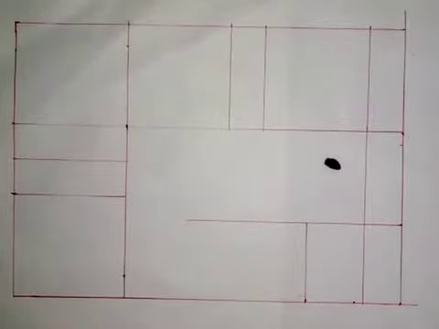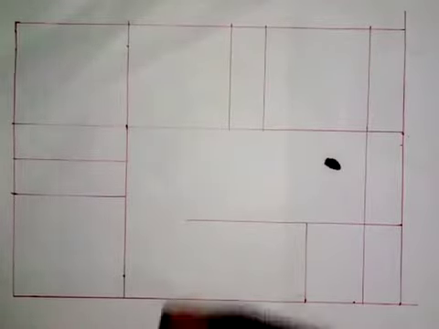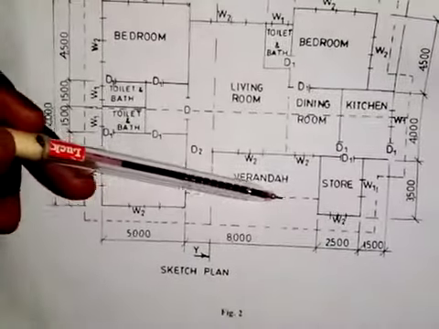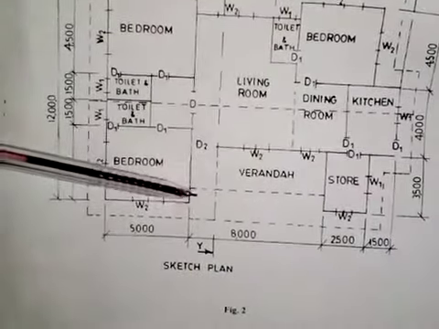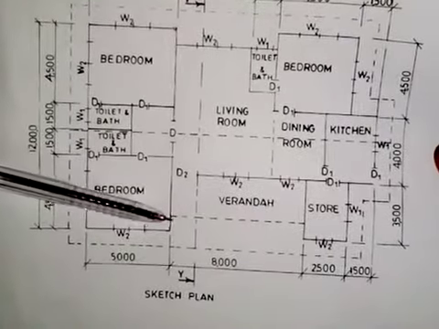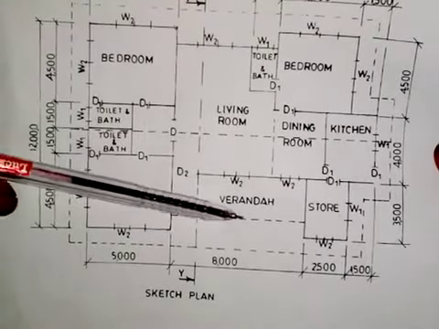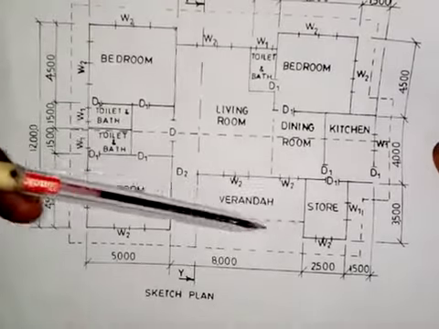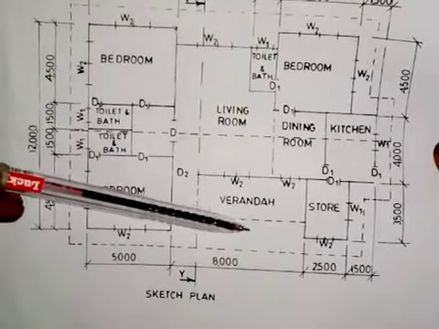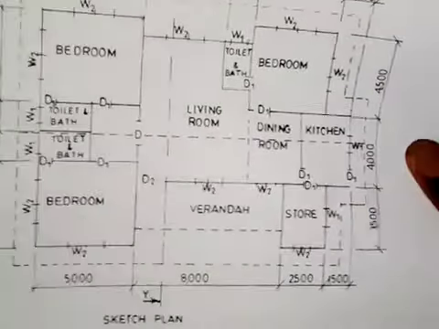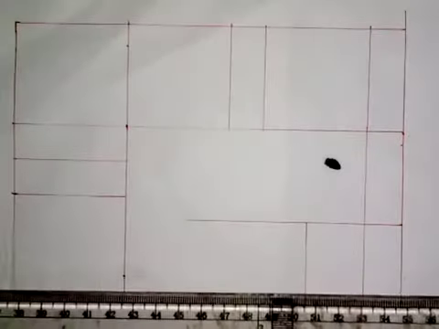So the next thing that we have to do here, looking at this line that we have here, this is a beam. When you see a line drawn with short dashes in a building plan, it is for a beam. So I'm going to do that here.